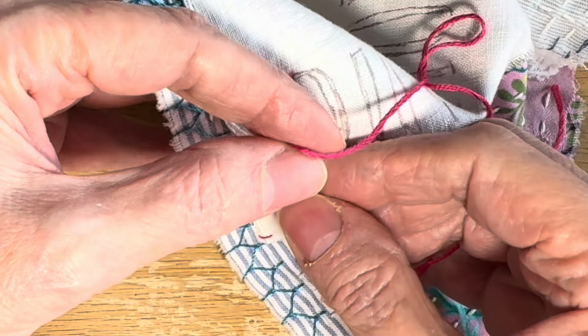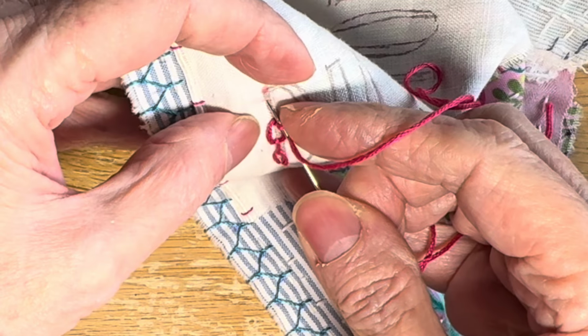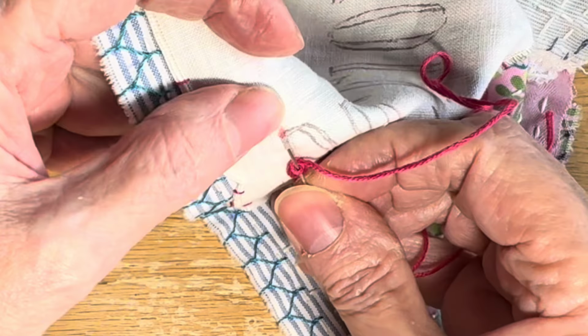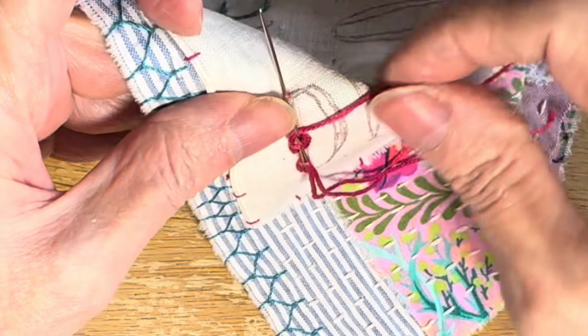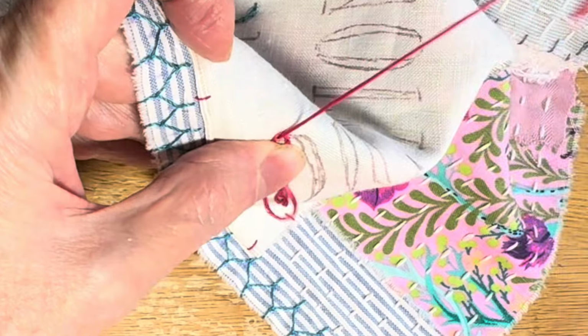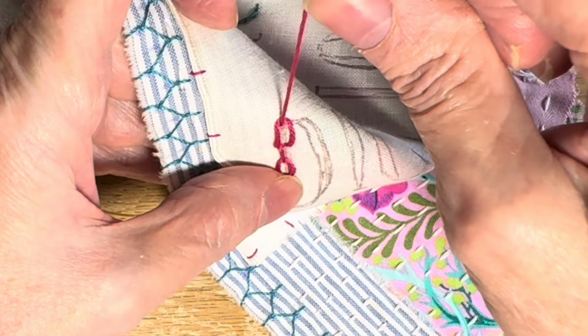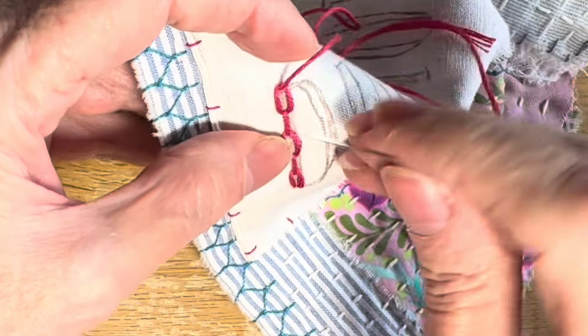I'm going to wrap the needle, go down here and back up there. Wrap the needle. And there we go.